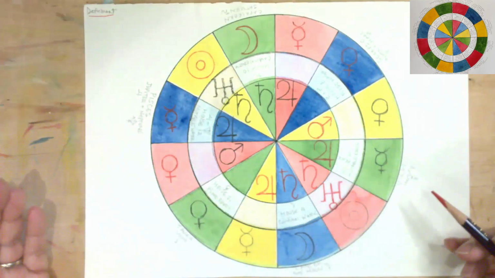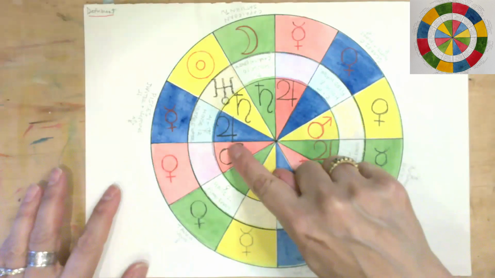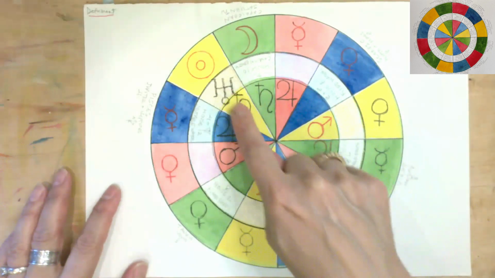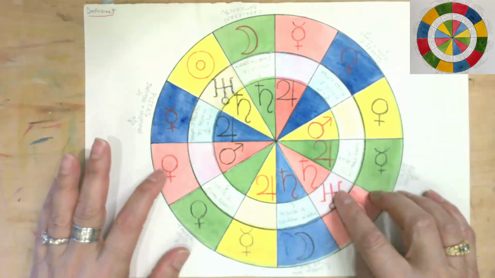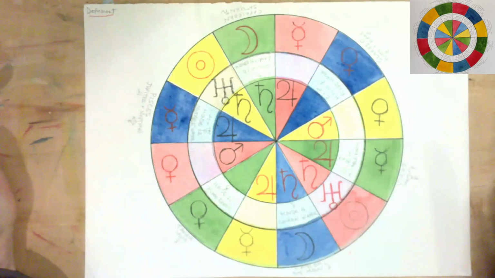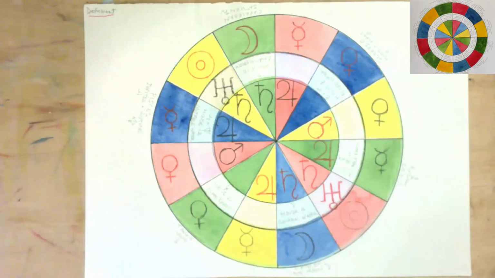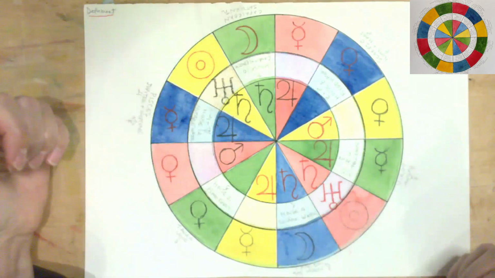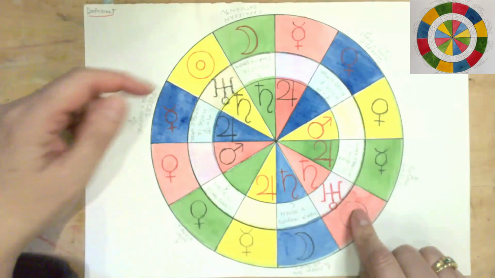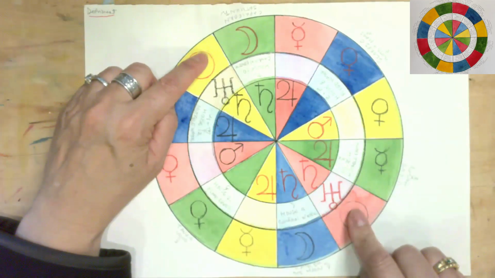Okay, so there we have it. We have our wheel. The black are rulerships, including ancient rulership, and the red are where the planets are in detriment, where there's going to be a challenge. And so how do we bring them together? In other words, we were talking about the sun ruling Leo, but in detriment in Aquarius.